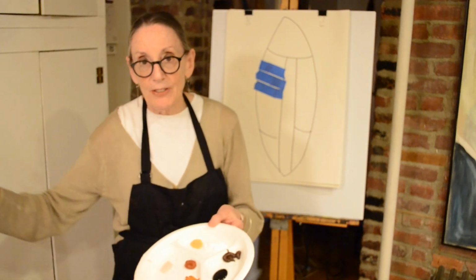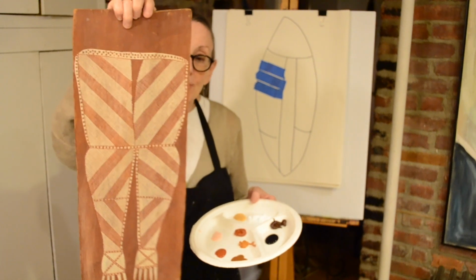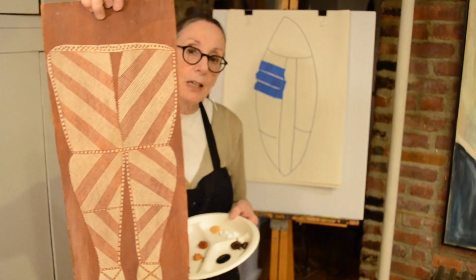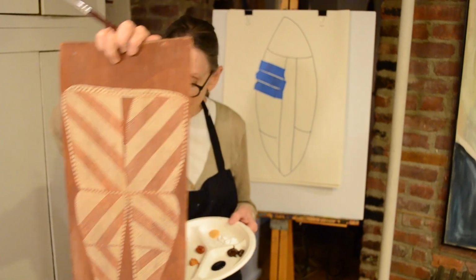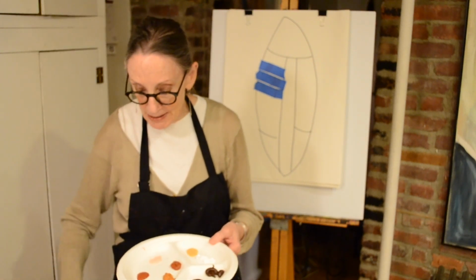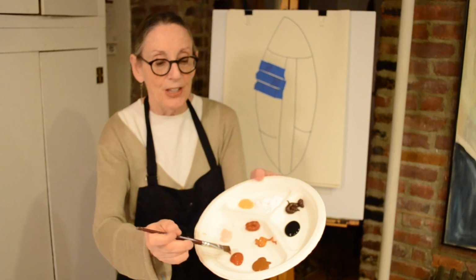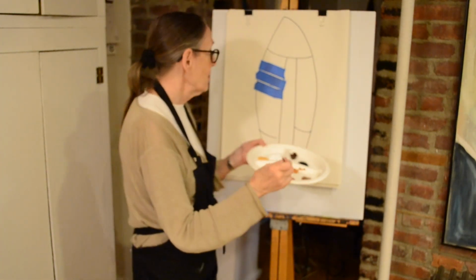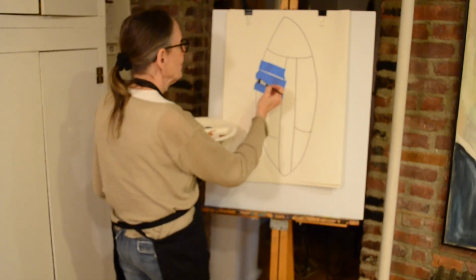So one of my favorite colors on earth is the red ochre, or some people call it terracotta, that is the background color for most Aboriginal paintings. So I'm going to start with that. That's this color right here. And now you're going to see the beauty of using tape.